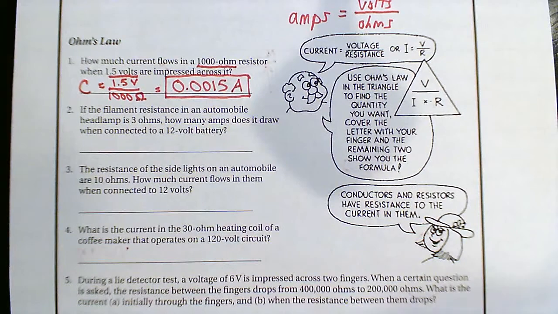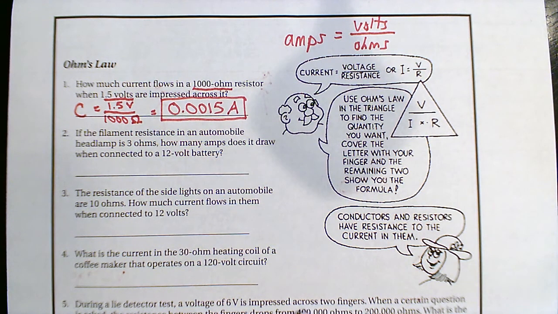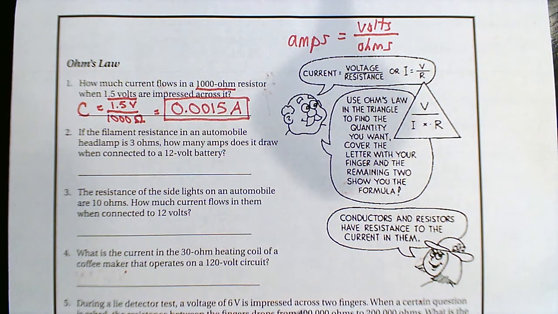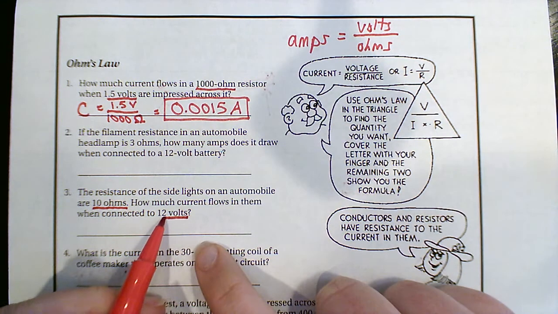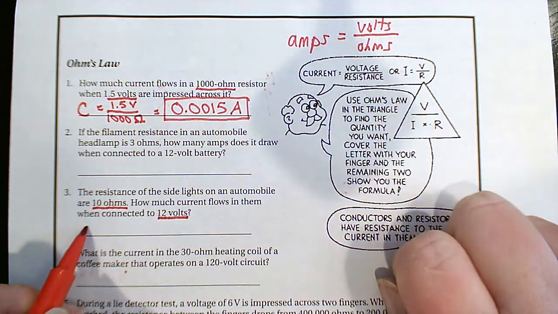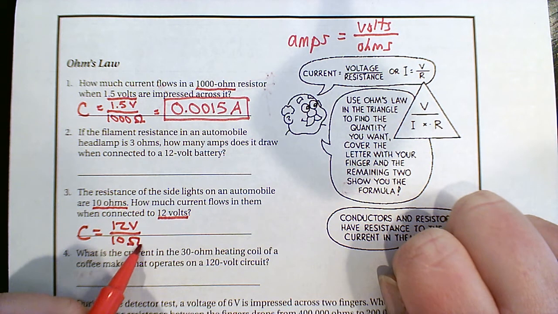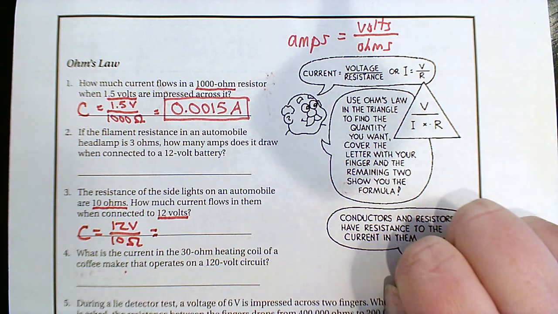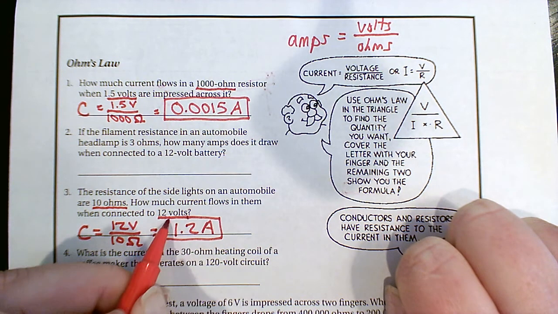Okay, I'm going to skip to 3 here. The resistance of the side lights on an automobile are 10 ohms. How much current flows in them when they're connected to 12 volts? So again, I'm given ohms, I'm given resistance, so that's going to go on the bottom, and I'm given volts or voltage, so that's going to go on the top. So I have current, which I don't know, equals 12 volts divided by 10 ohms, and I go 12 divided by 10, 1.2 amps.